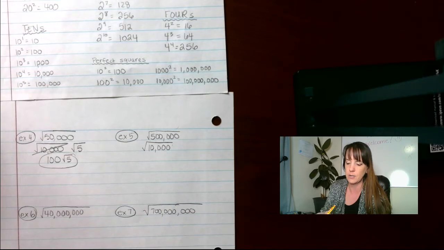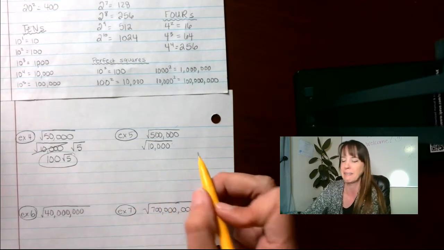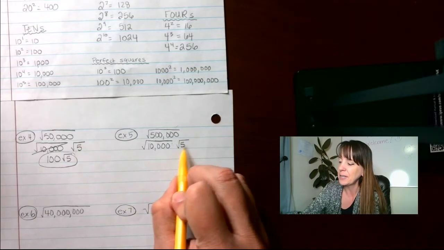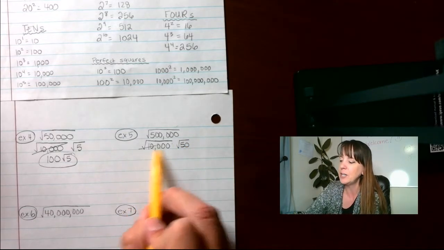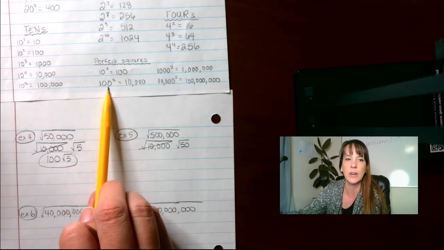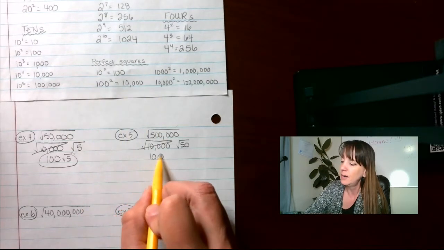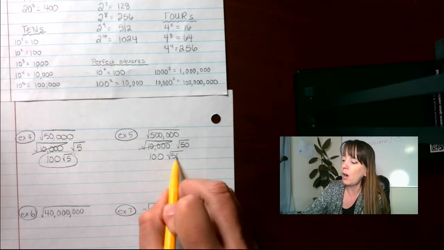Making sure, okay, yeah, it's 50. I want to make sure I had that right. So square root of 50. All right, so 10,000 we know is, we can come back over here, it's 100. Root 50. Now, are we done?